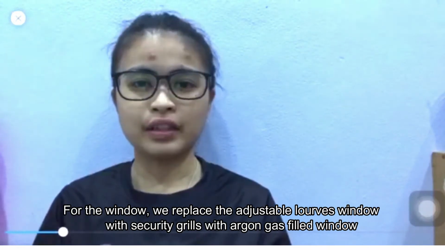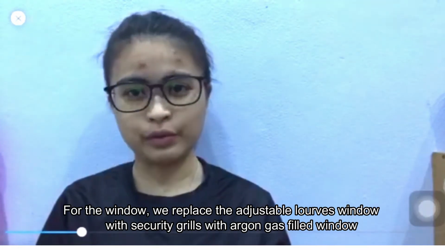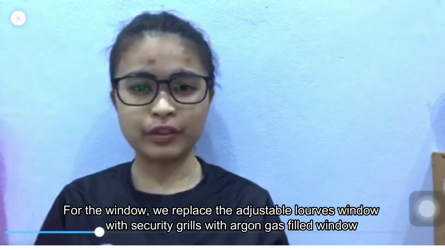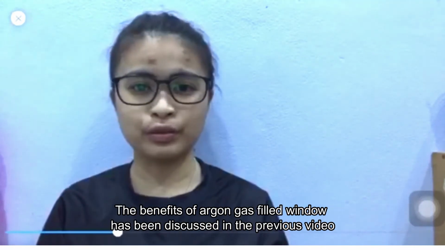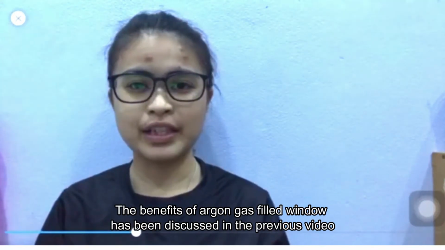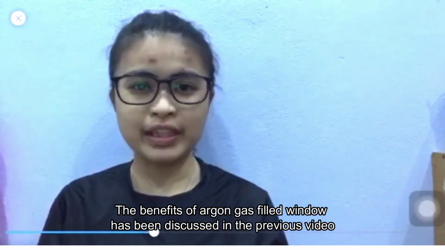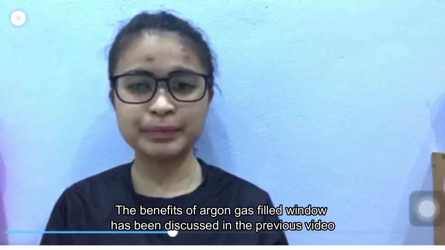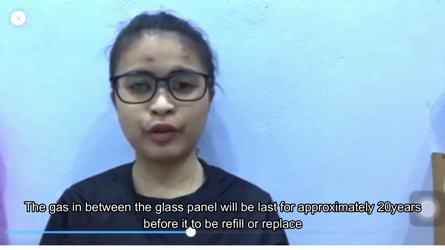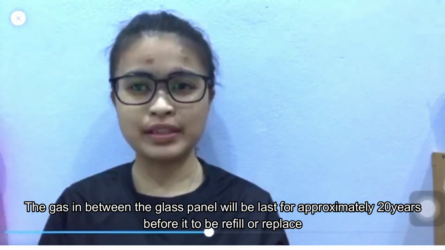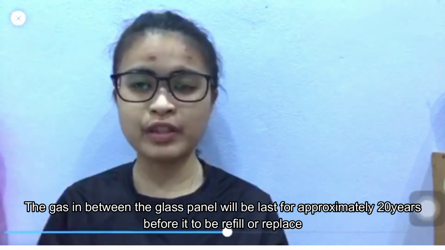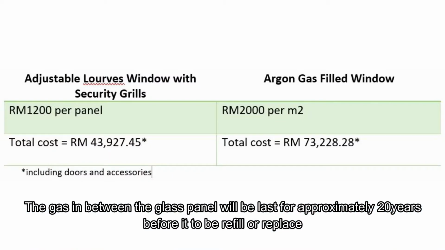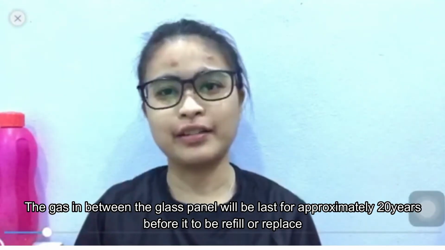For the school windows, we replace the windows with argon gas filled windows. The benefit of argon gas filled windows has been discussed in the previous video. The gas between the glass panels will last for about 20 years before it needs to be refilled or replaced. Although the cost is higher, in the long term it does give profit to the client.